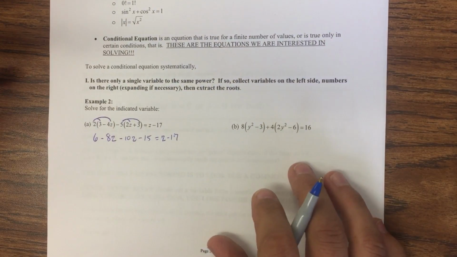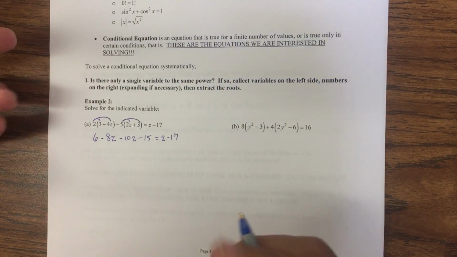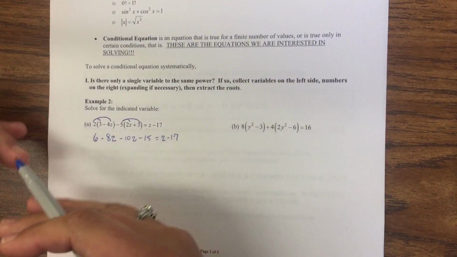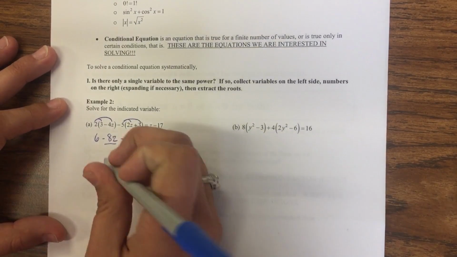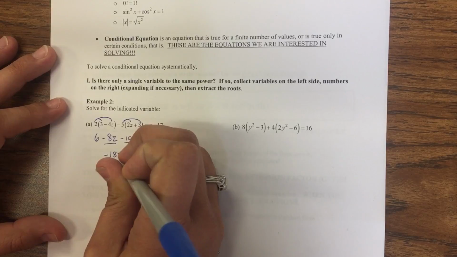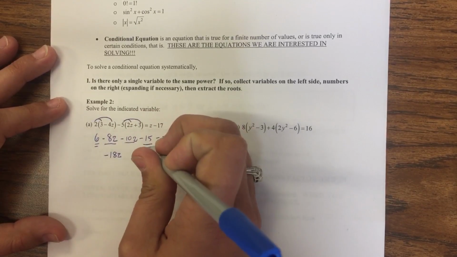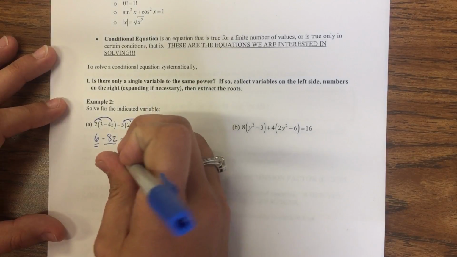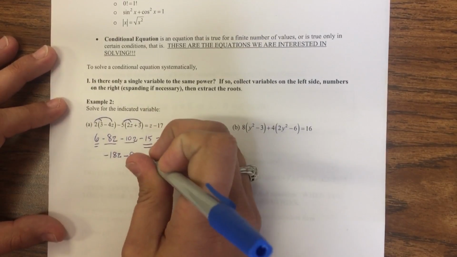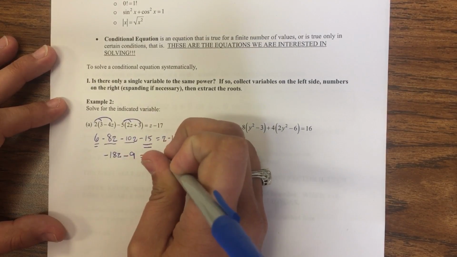And there's lots of different ways to go about it from here. I do like to deal with everything on one side and then combine the sides first. So let's do that. So this guy goes with this guy. They're like terms. That's negative 18z. This guy goes with this guy. And 6 minus 15 is negative 9. So this is minus 9. And that now equals z minus 17.